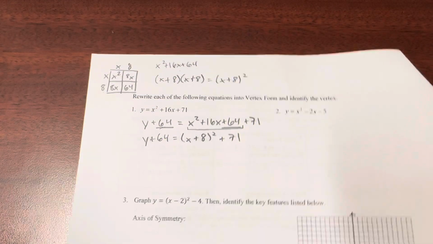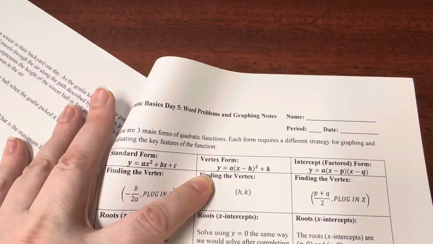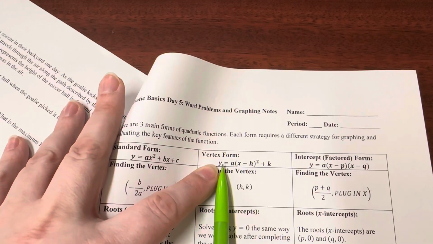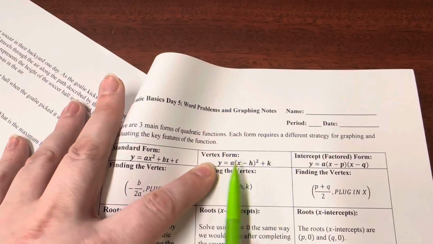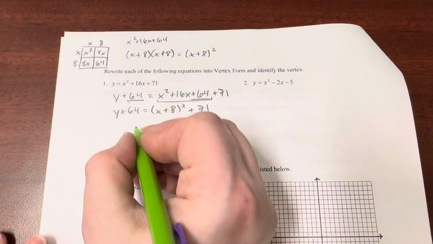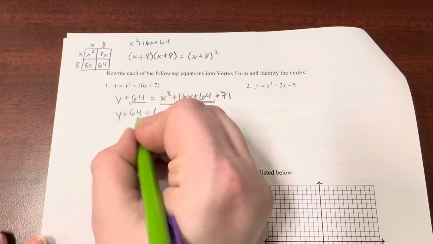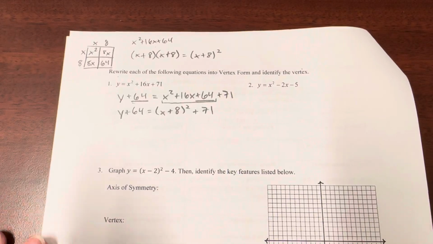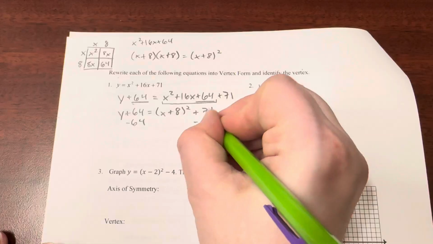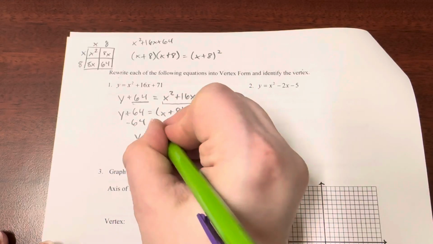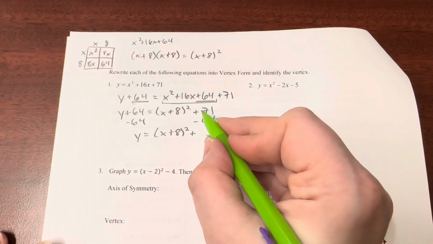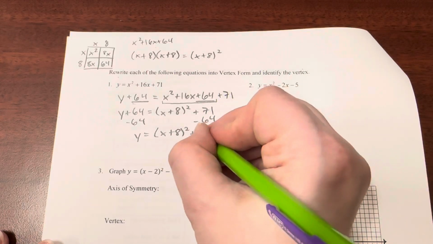Now, when you look at vertex form, it's y equals, not y minus k. The minus k was already added to the other side. So I need to get just y equals to have this fully in vertex form to be able to pull my vertex from this equation. So I need to get rid of this plus 64, which is the thing that's keeping me from having y equals. So minus 64 on both sides. And now I have y equals x plus 8 quantity squared plus, let's see, 71 minus 64 leaves me with 7.